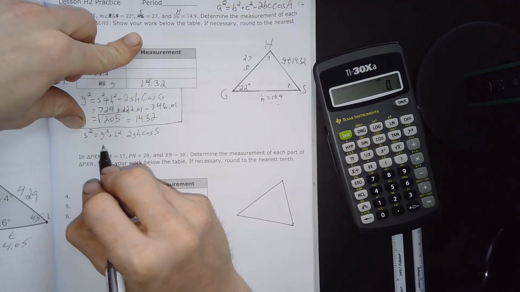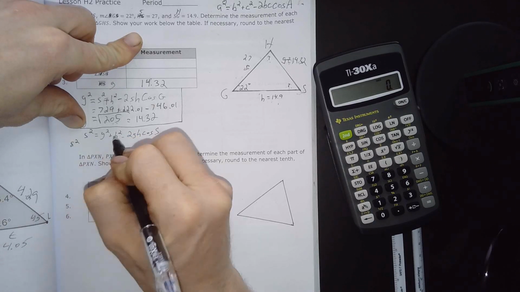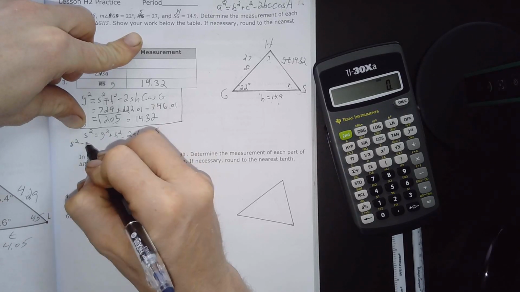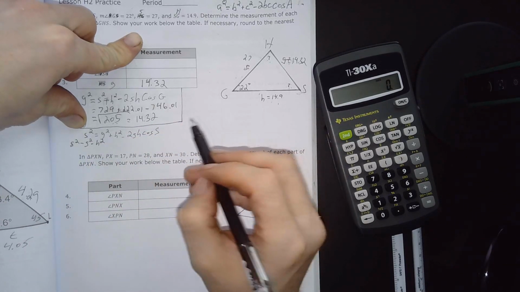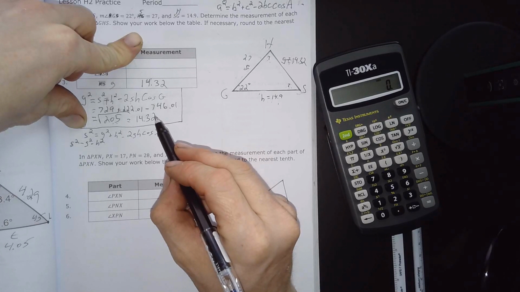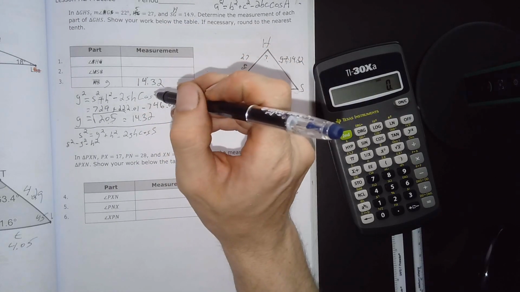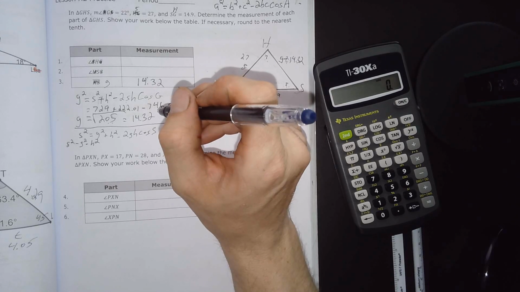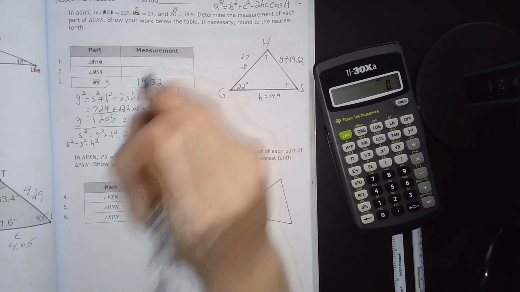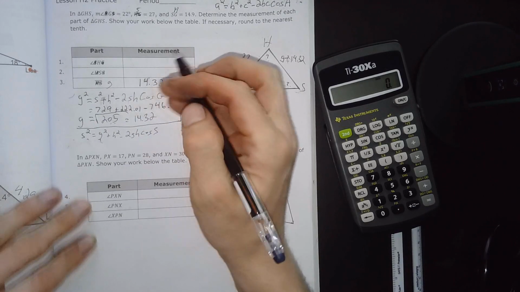Okay, so we're going to go S squared minus G squared minus H squared, and we're going to divide it by, just a second. Let's plug in the numbers first.